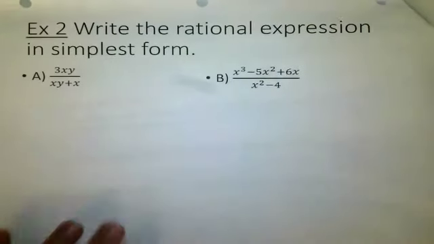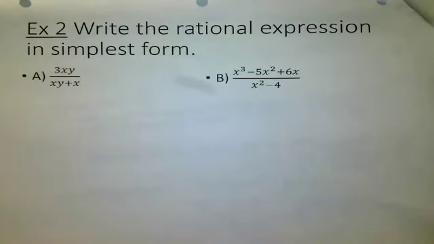Sample 2. Write the rational expression in simplest form. To write these expressions in simplest form, we want to factor first. Factor is what we're doing.